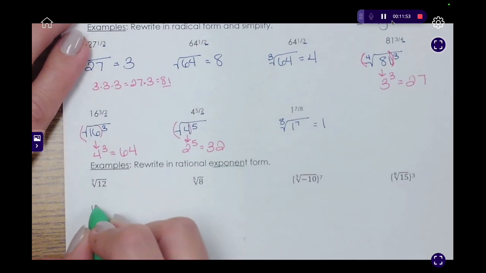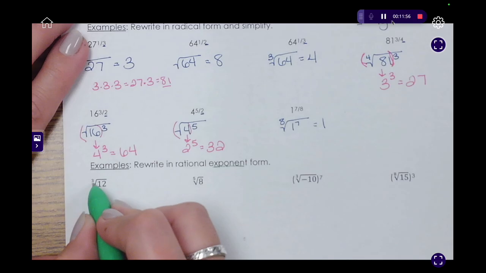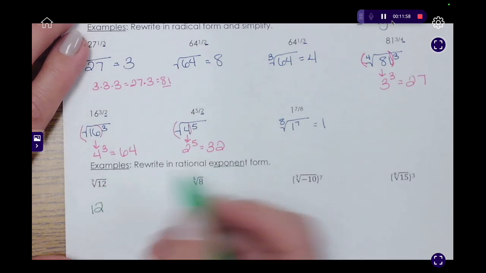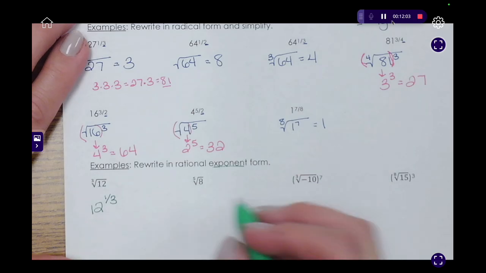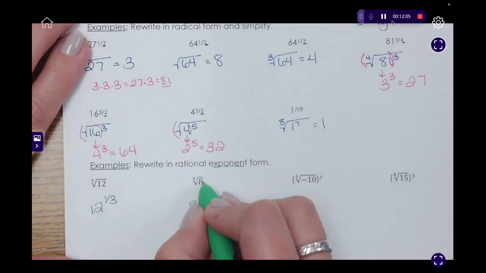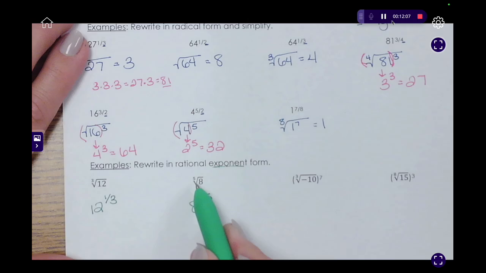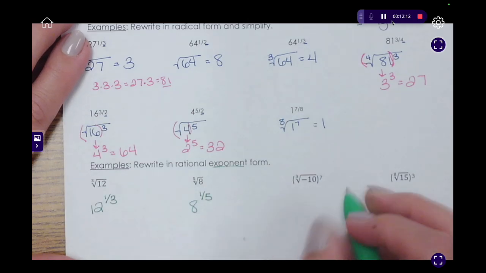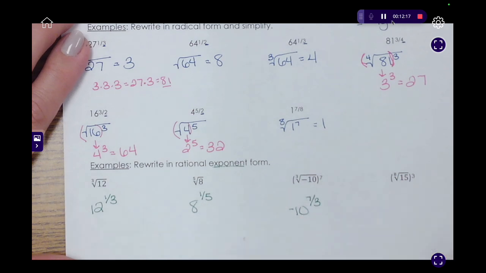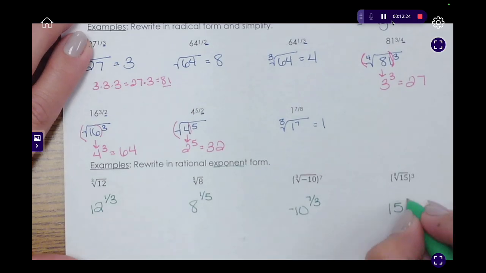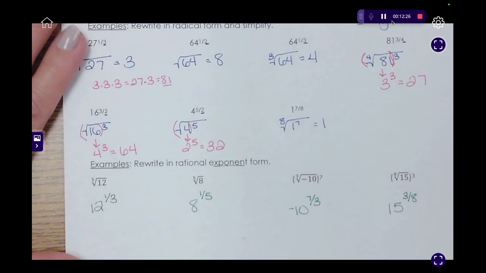So my base is the same, so that 12 doesn't change. Here, remember this is my denominator. I don't have an exponent on the inside, so that's just going to be 12 to the 1/3. Base is 8. I don't have an exponent, so that would just be a 1/5. That number on the outside, that root, is always your denominator. So right here, I would have negative 10 to the 7/3. So that root is always going to go as the denominator. Same thing right here. This would be 15 to the 3/8.